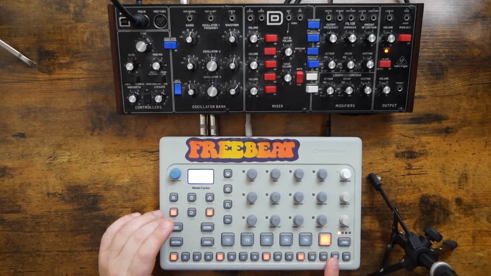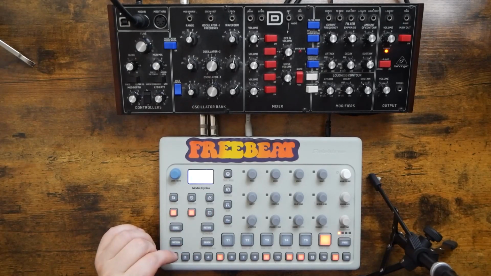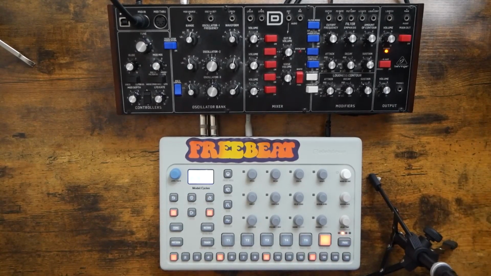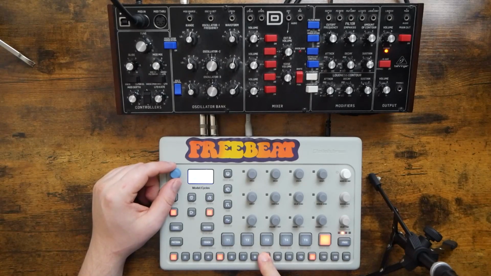Yeah, cool. And we'll put one on step 15 as well. Nice. Now let's go to our second page of parameters. We're going to use those same exact steps, except this time I want to go up to F sharp 3. There is no E sharp. And let's make this one G3. There we go. And we'll make this one F sharp 3 again.